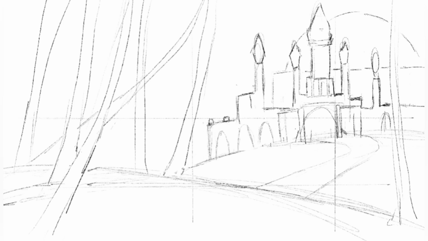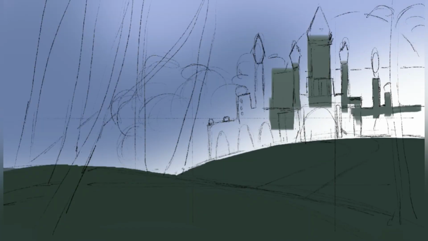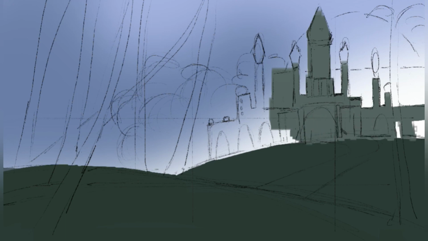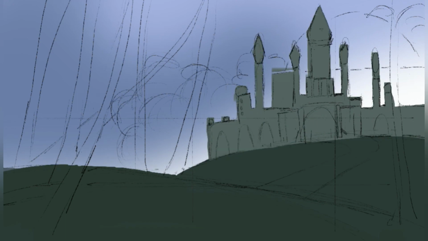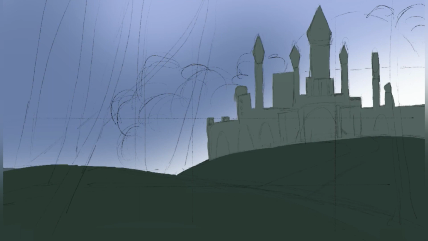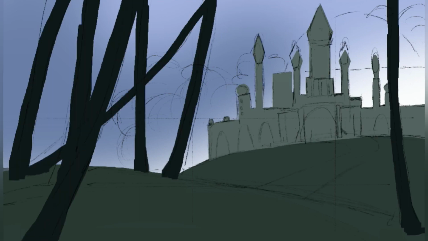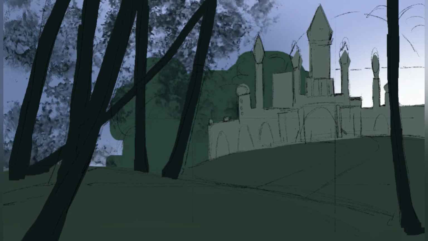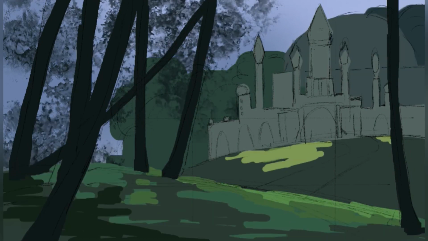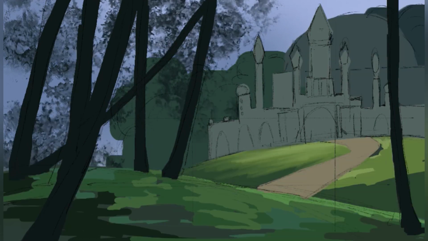I will be using a mix of time-lapse from Procreate because my phone stopped working midway, and I will be using footage that I've shot myself that will be slowed down. But because this took me quite a while to paint in Procreate, I will be speeding it up ever so slightly in most places.